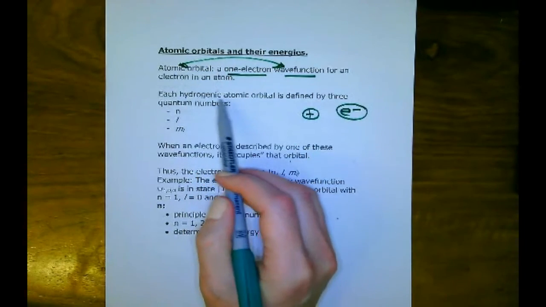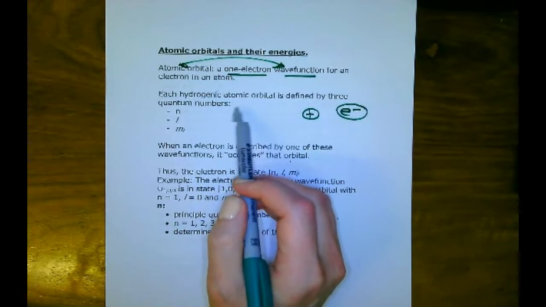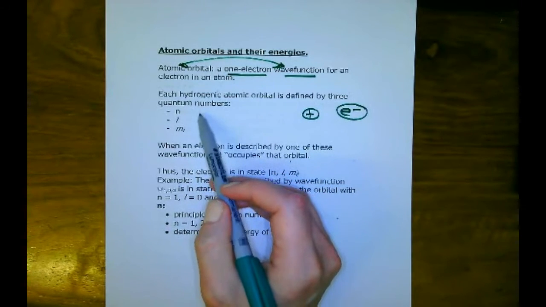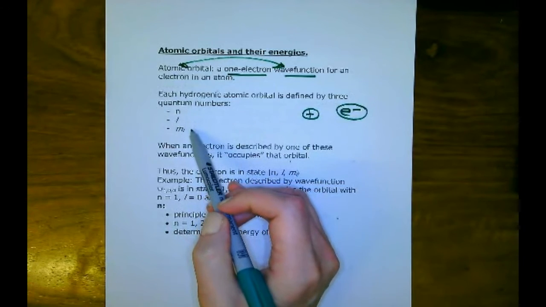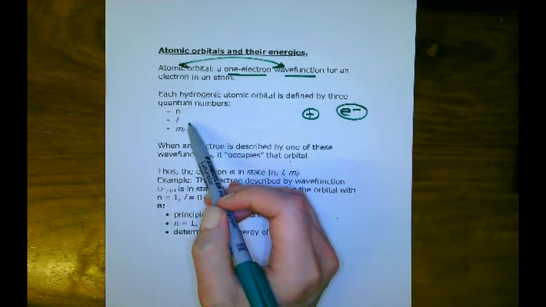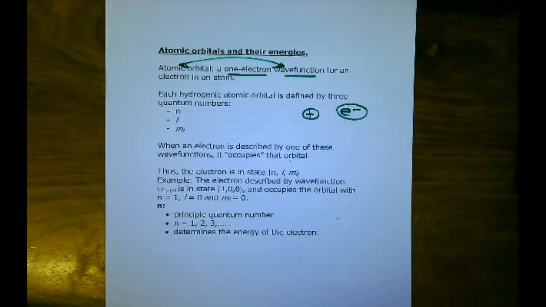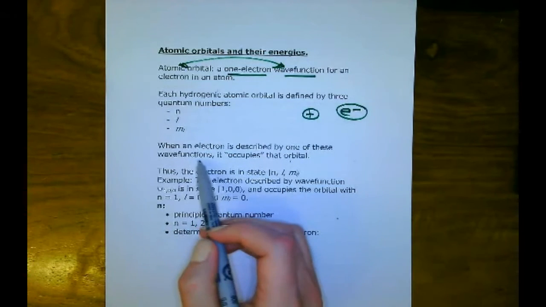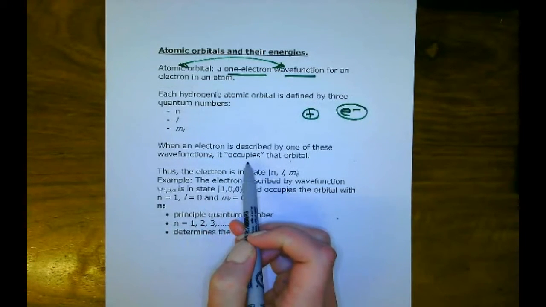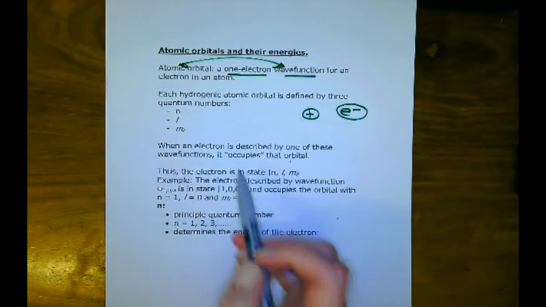And for a hydrogenic atomic orbital, we need three quantum numbers, n, l and ml: the principal quantum number, the orbital angular momentum quantum number, and ml, which is also related to orbital angular momentum. When an electron is described by this wave function, we say that it occupies that orbital.